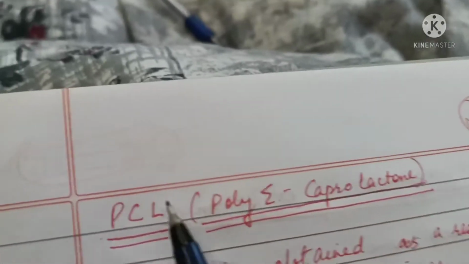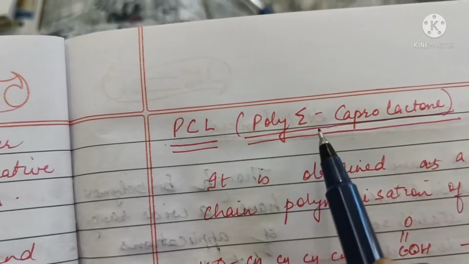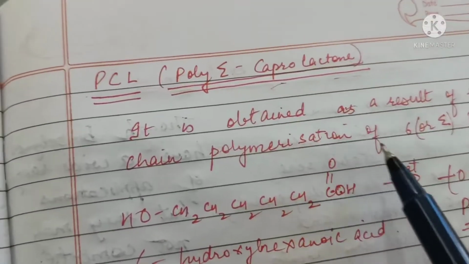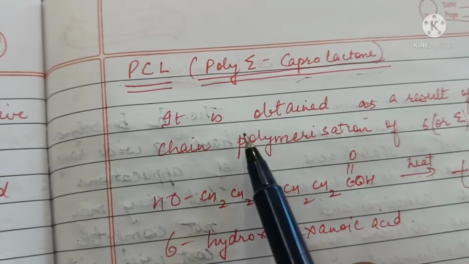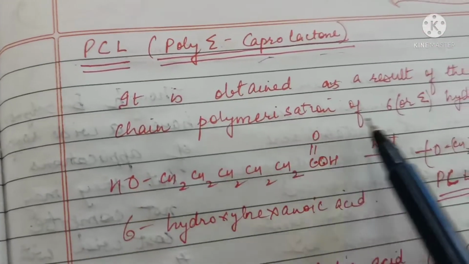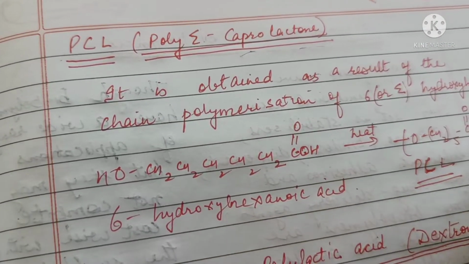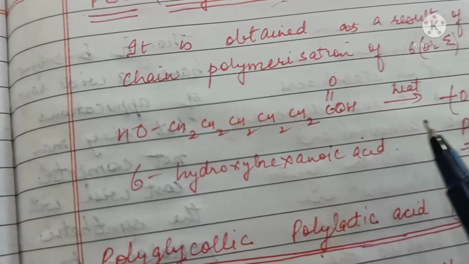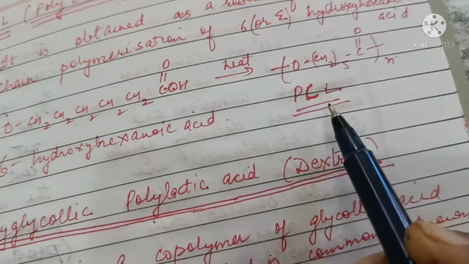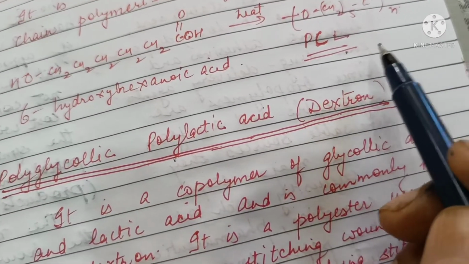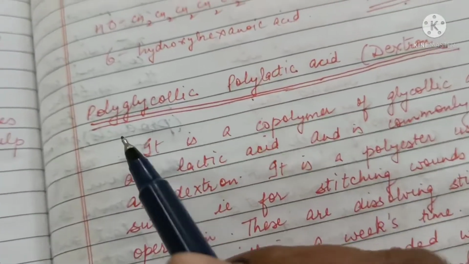Another biopolymer is PCL, or polyepsilon caprolactone, from 6-hydroxyhexanoic acid. It's obtained as a result of chain polymerization of 6-hydroxyhexanoic acid. On heating, it gets converted to polyepsilon caprolactone, or PCL.